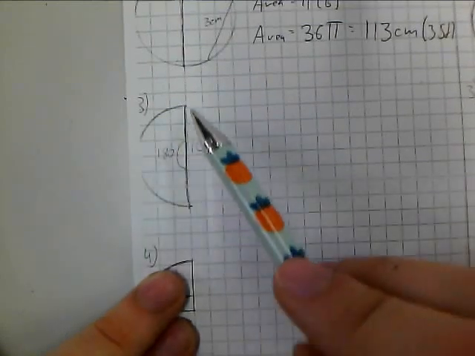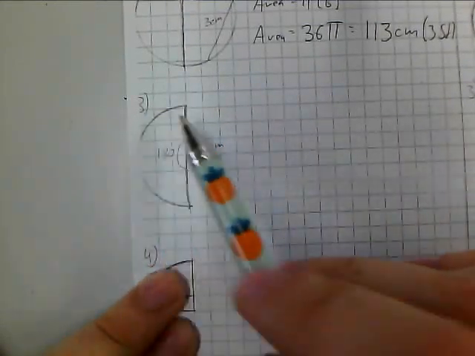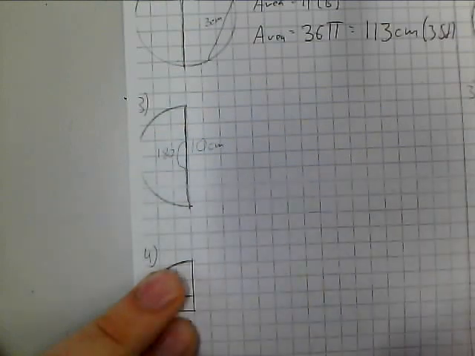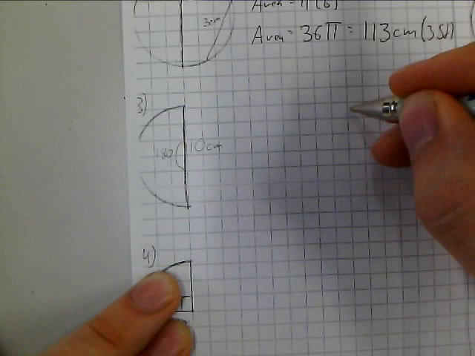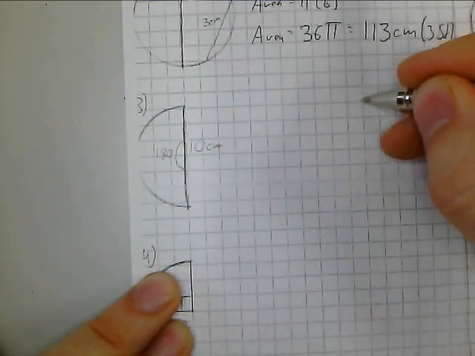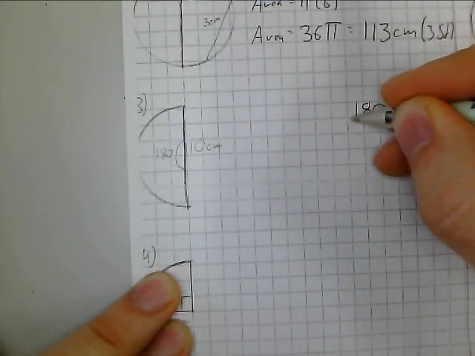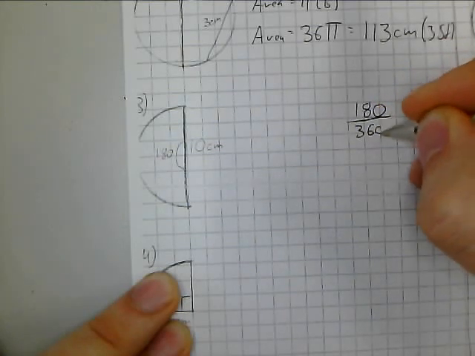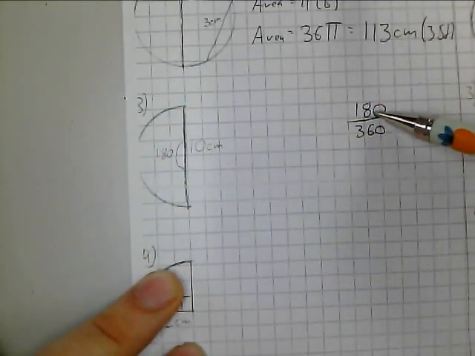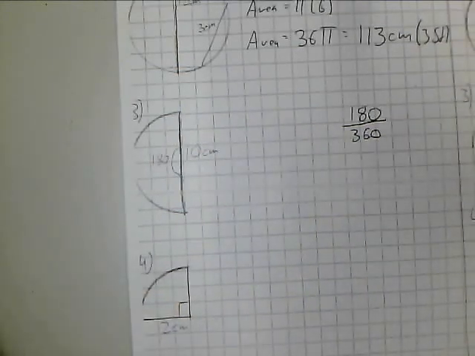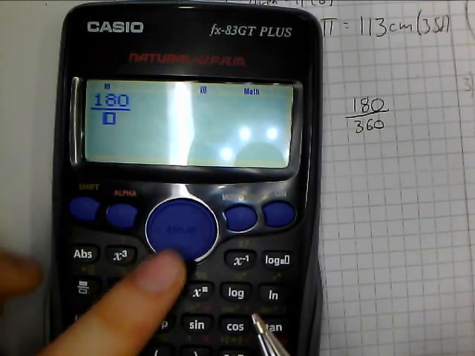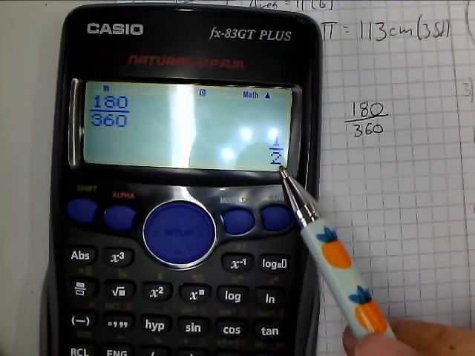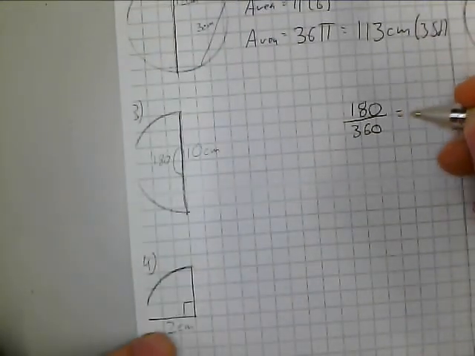Okay, let's have a look at question 3. Now this time we have a fractional circle. So my first line of work will probably be to find out what fraction of a circle it is. Now some of you might instantly see it's half a circle, but just in case, we'll go through that bit in a bit more detail. So it's 180 out of 360. Now you might see that 180 is going to 360, so you can divide top and bottom by 180, or you can just put that into your calculator as well. 180 over 360, and it also cancels it out for you, so a half. So this is equal to a half.